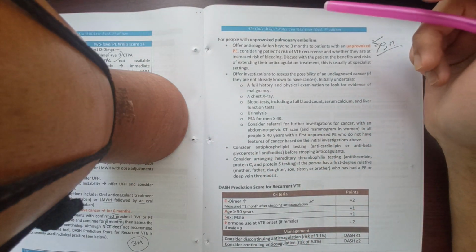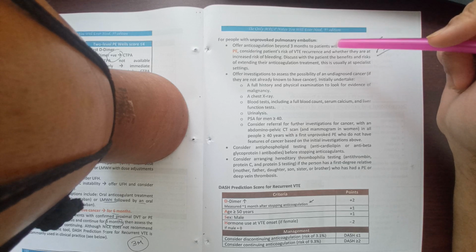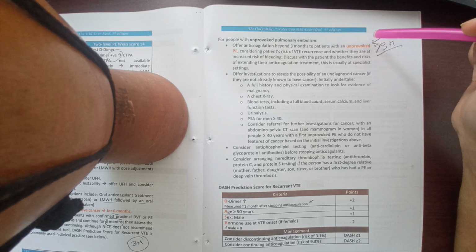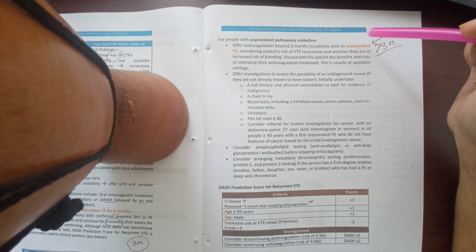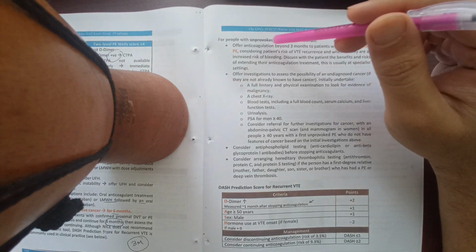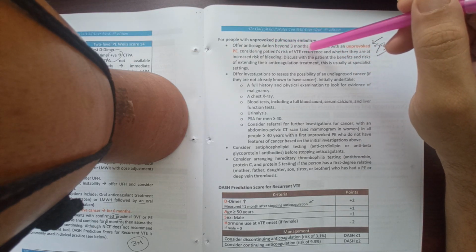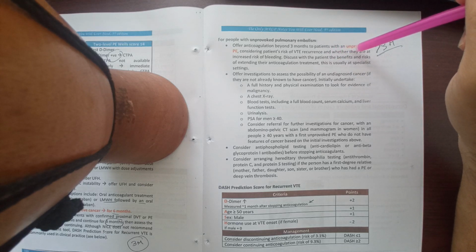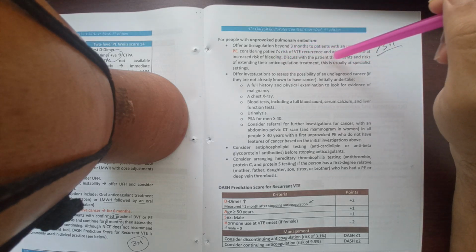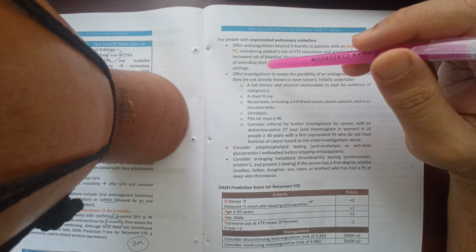For people with unprovoked pulmonary embolism, offer anticoagulation beyond 3 months, considering the patient's risk of VTE recurrence and whether they are at increased risk of bleeding. Discuss with the patient the benefits and risks of extending their anticoagulation treatment. This is usually in a specialist setting.